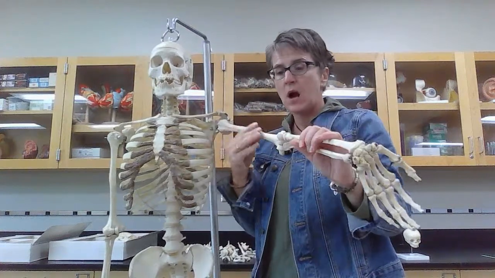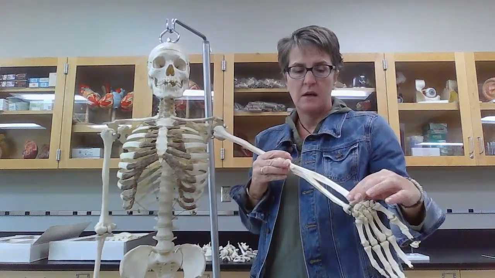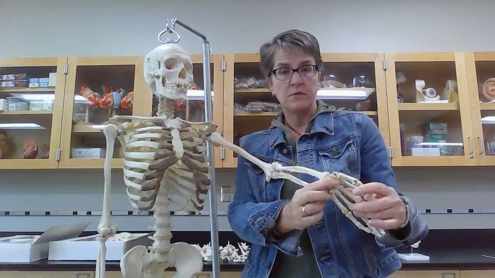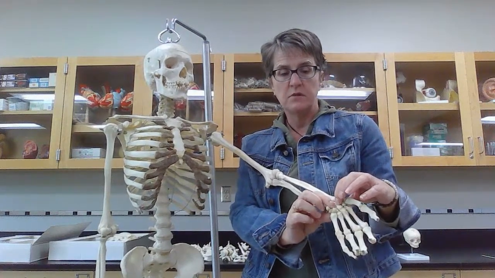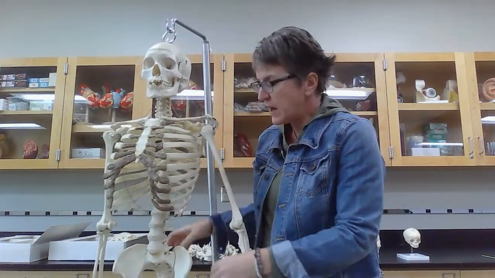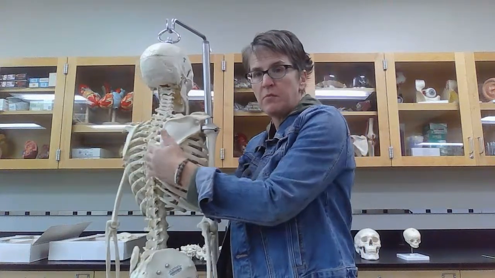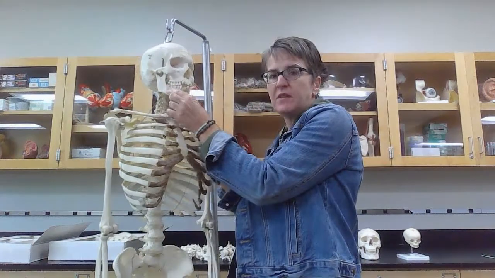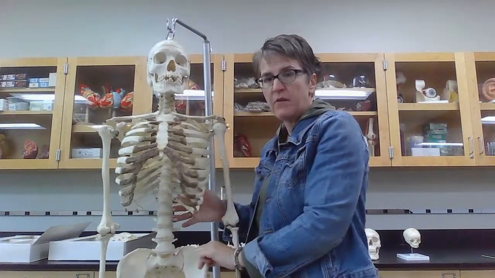We have long bones. We'll talk about this. This is the humerus, radius, and ulna. We have short bones like the carpals, the wrist bones. We have irregular bones, like the vertebrae in the back, and even the mandible on the skull and pelvis.